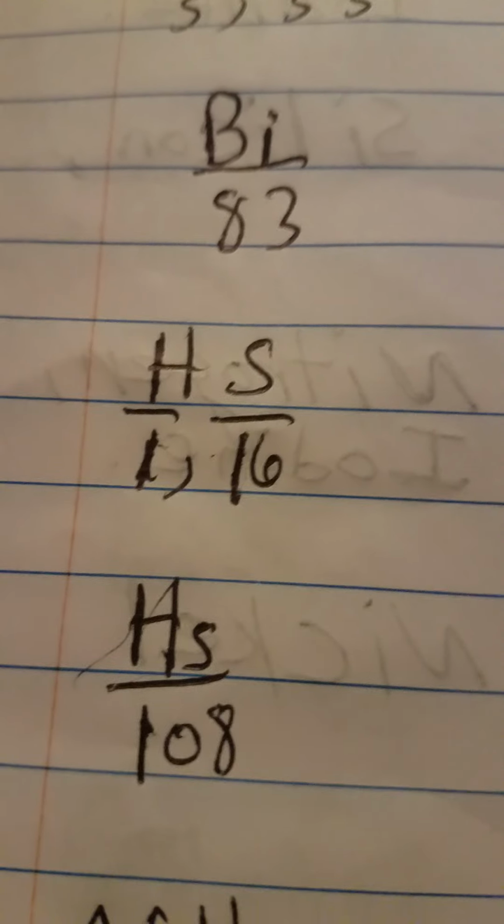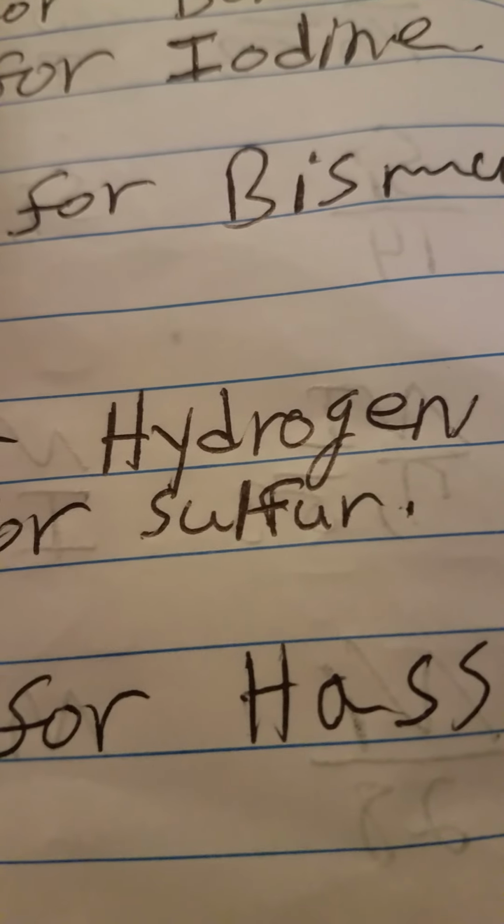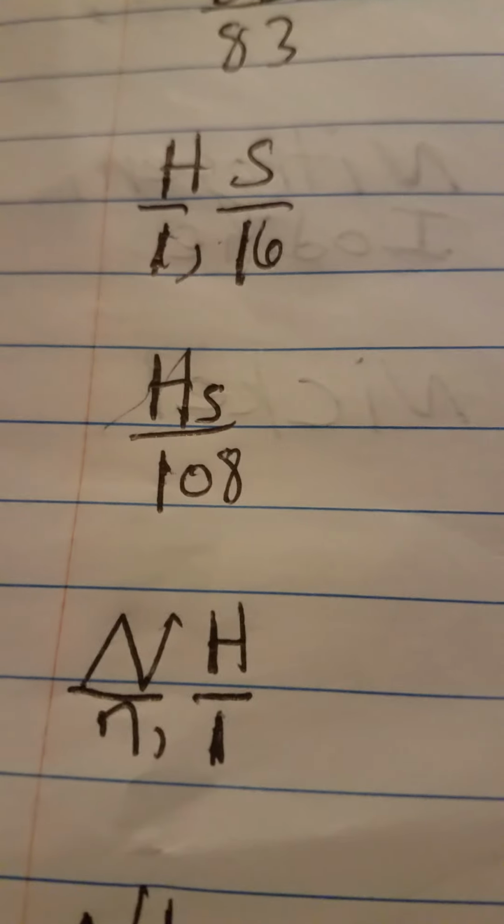Bismuth, which is spelled capital B-I-S-M-U-T-H. Okay? Then we're going to take a capital H for hydrogen, which is 1 atomic number, and capital S for sulfur, which is 16 atomic number. Now I take a capital H and put it down here, take a capital S and make it a small s, and now I have the atomic number of 108. I have another chemical symbol, capital H and a small s, for hassium. Hassium, capital H-A-S-S-I-U-M.